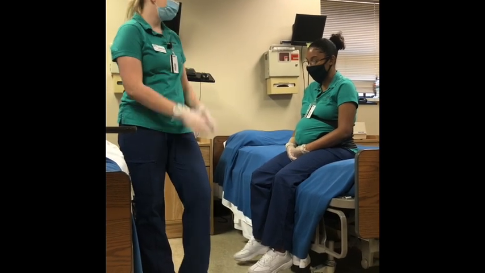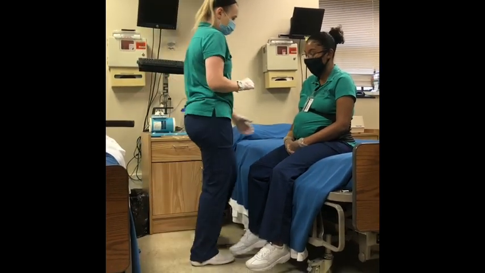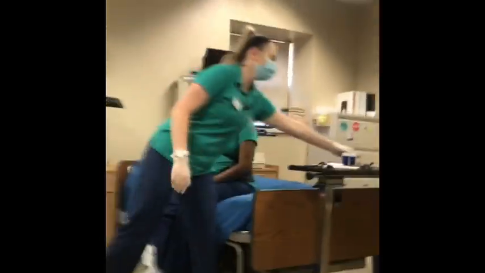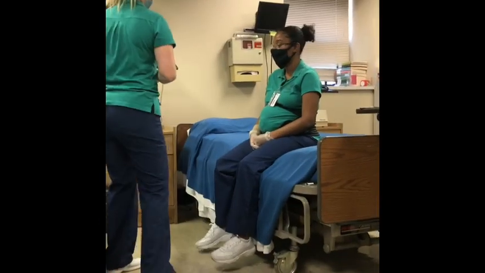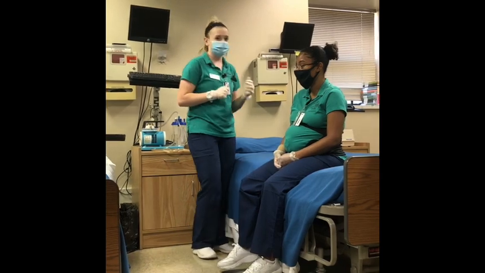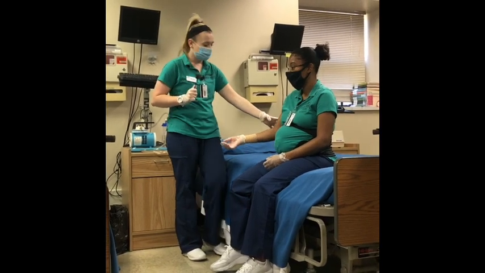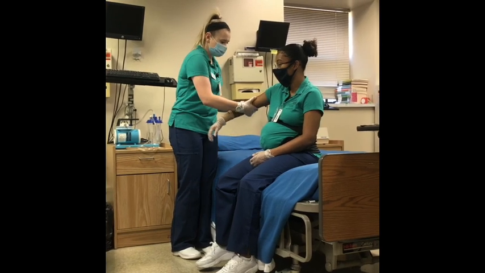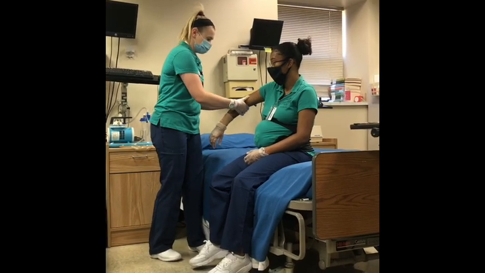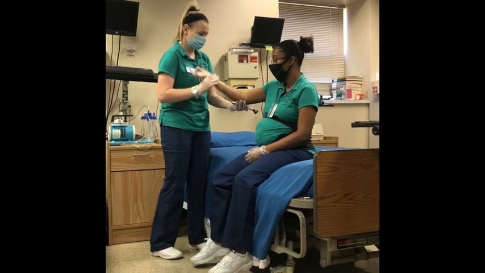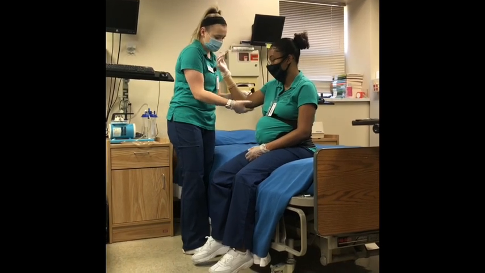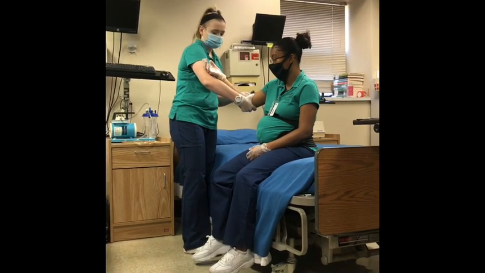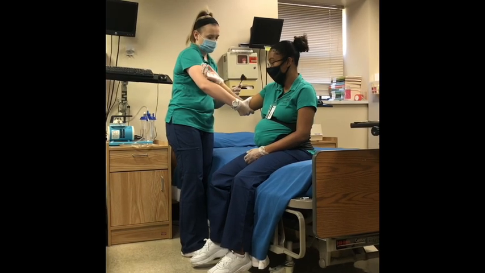Deep tendon reflexes. Okay, so I'm going to take my percussion hammer, and the biceps is a C5 and C6. And I would have her hold her arm like this, the non-dominant hand holding my thumb over the bicep, and strike with the percussion hammer.